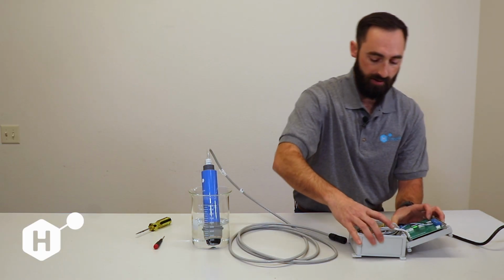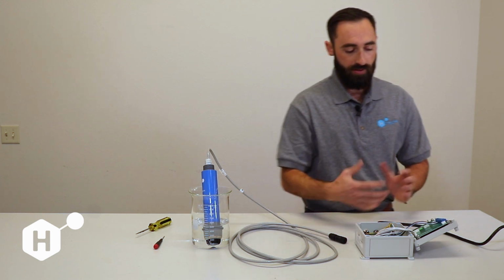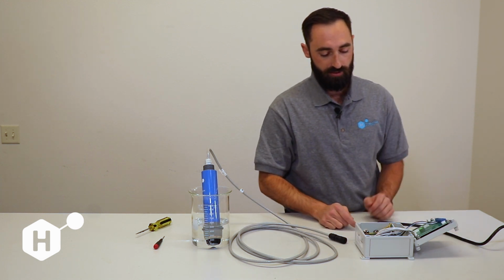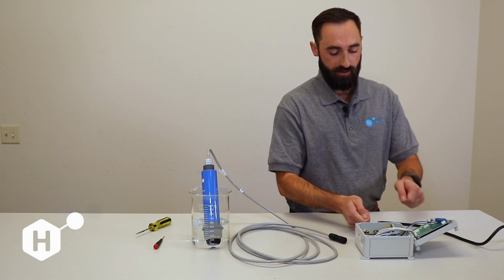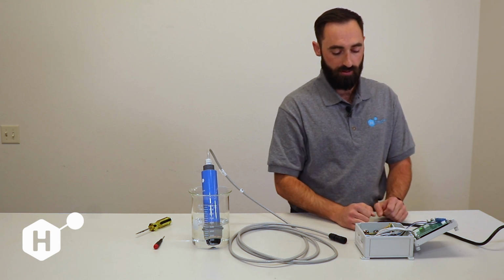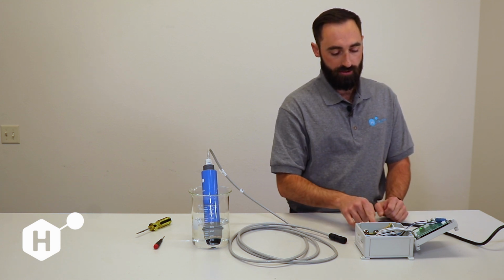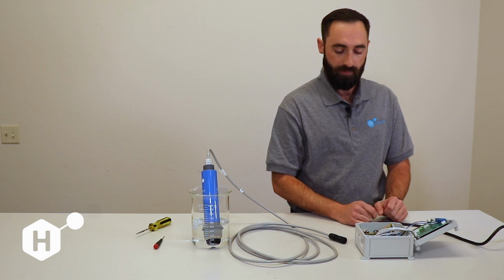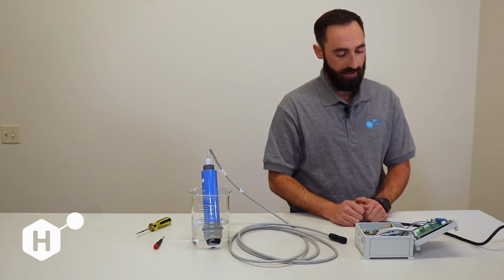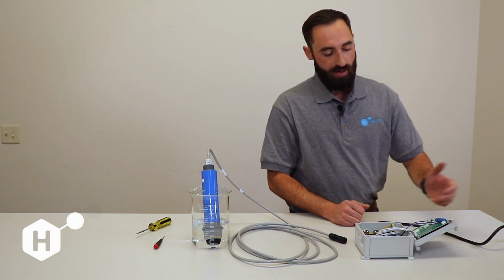Once you've confirmed that, and that is working well, one of the other things that you can do here is use a multimeter to confirm that you're actually getting 24 volts to power, and you can check your pinouts here as well. Usually don't have to go into that much depth.